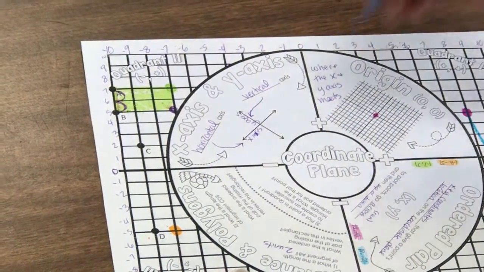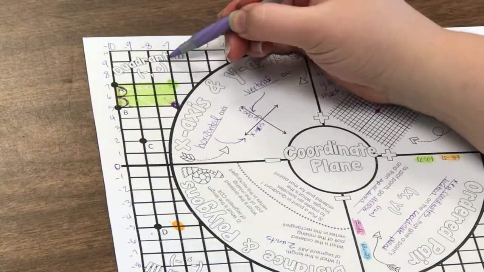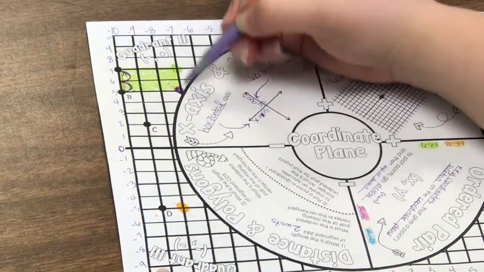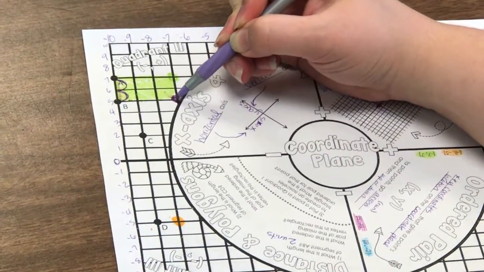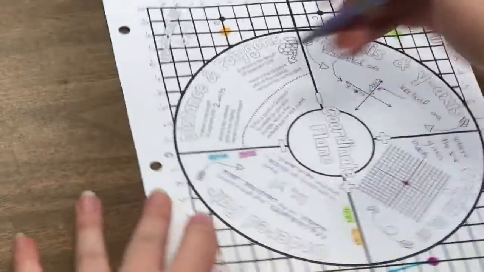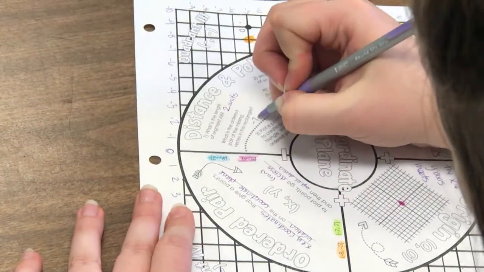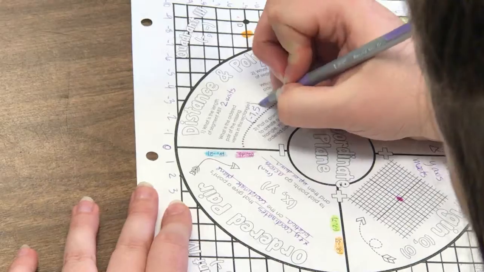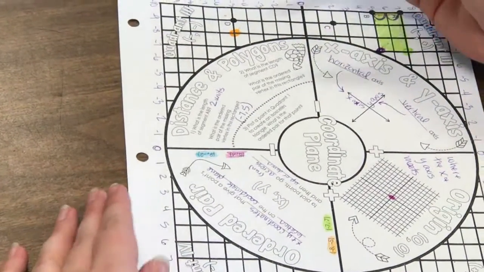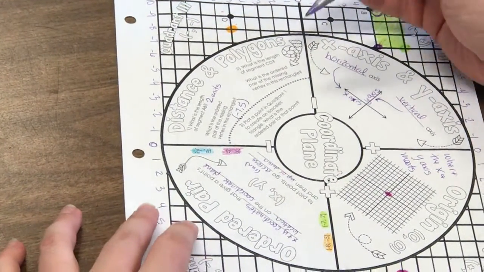And then it said, what is the ordered pair of this? And it's -7, because I ran to -7, and then I jumped to -5. So -7, -5 is my units, or my ordered pair.